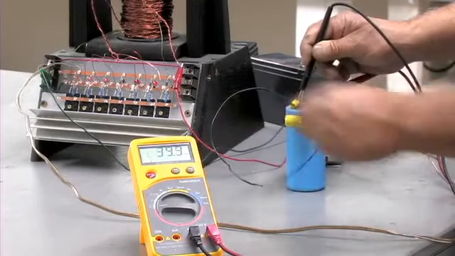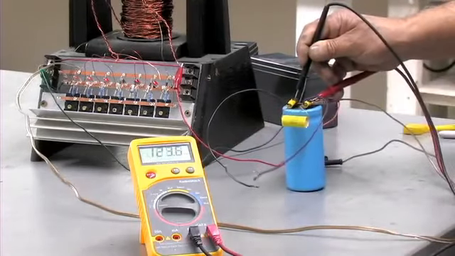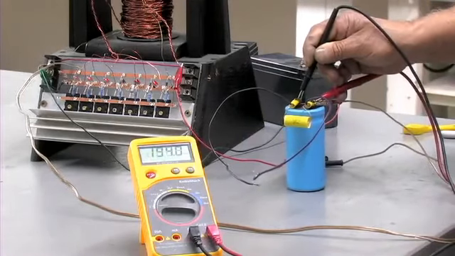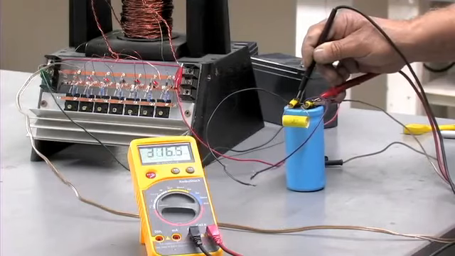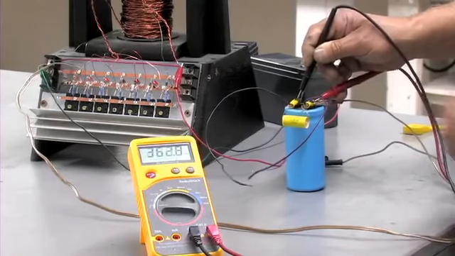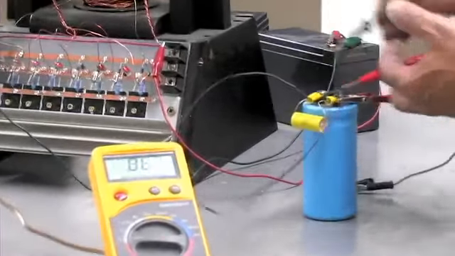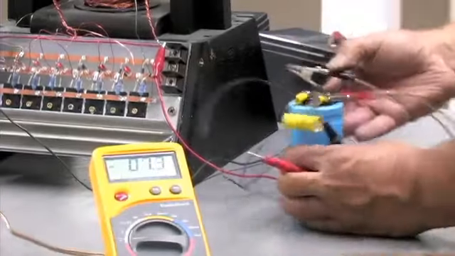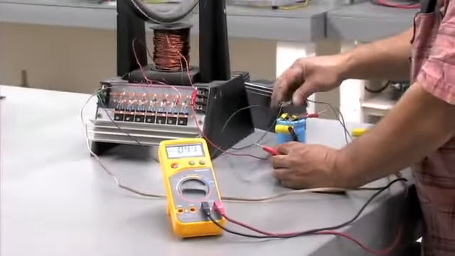You can see it here. And watch, it's just going to build its charge up. And that's just having one terminal connected. Yeah. The other one isn't. Okay, so now we're going to connect it up and take this radiant energy.